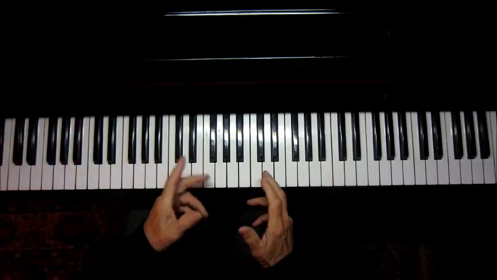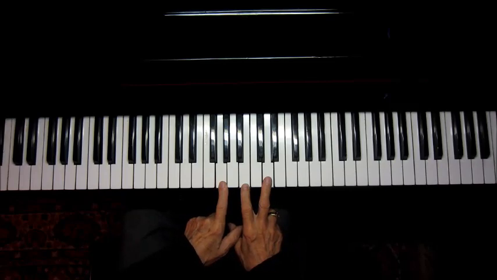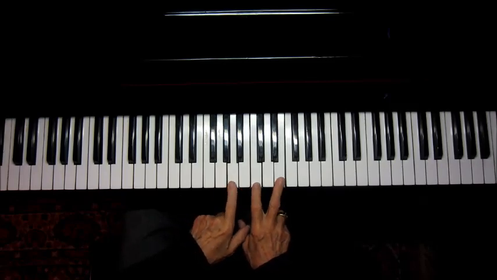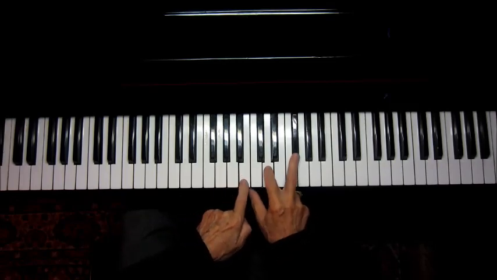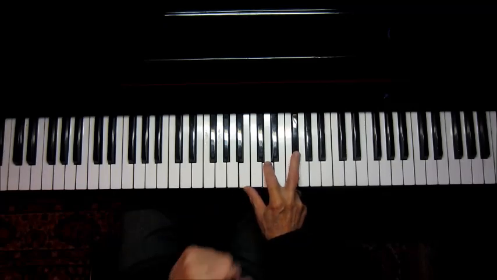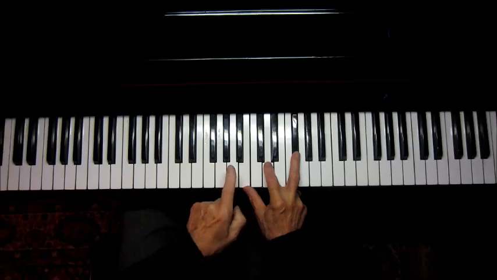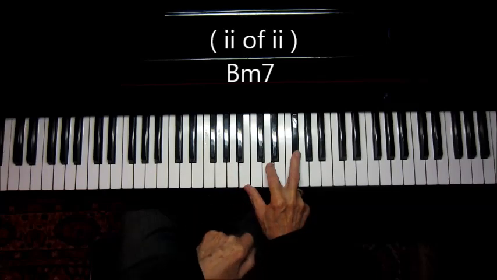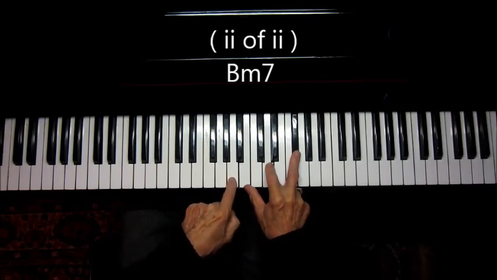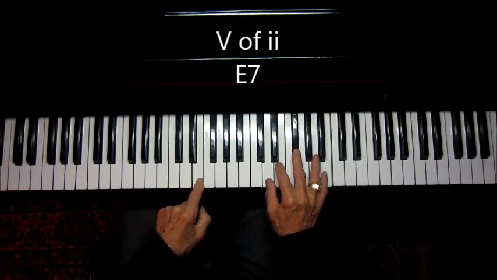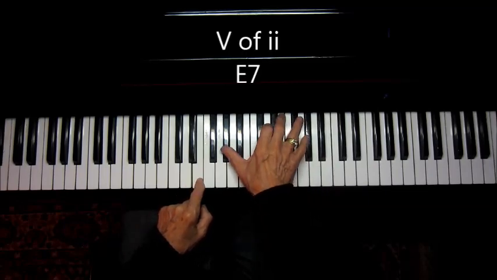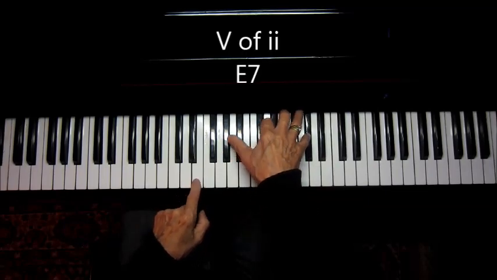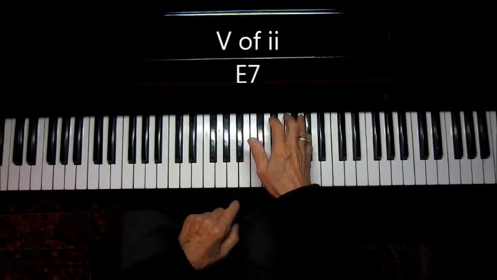Let's just do it one more time. Here I am on my 1 chord G, A minor is my 2 chord, B minor is my 3 chord. If I were in the key of A minor, I'm not, I'm in the key of G, but if I were in the key of A minor, I could consider the B minor the 2 chord of A. And if I went to the dominant of A, that would be the E7. And that would be referred to as the 5 of A going to the A minor.